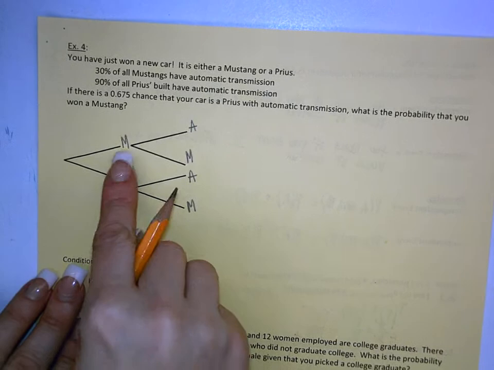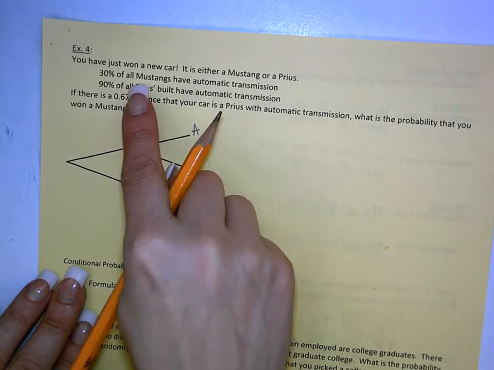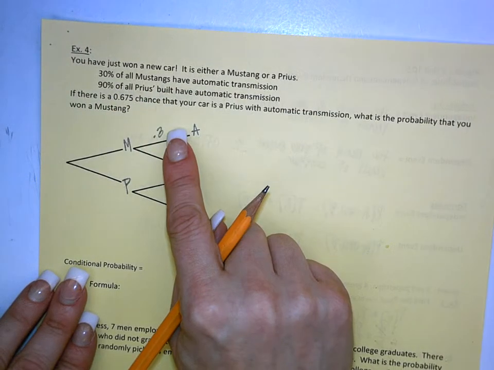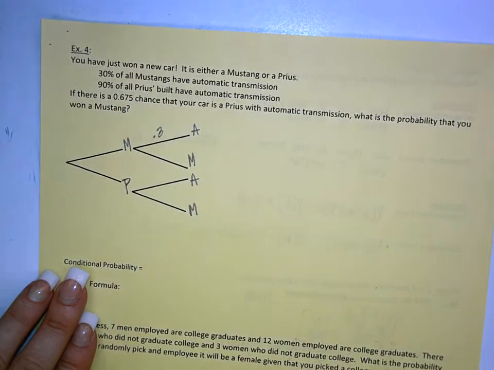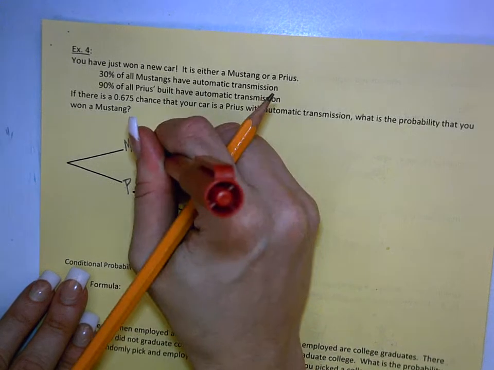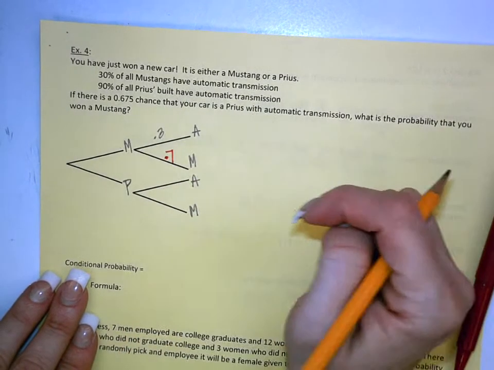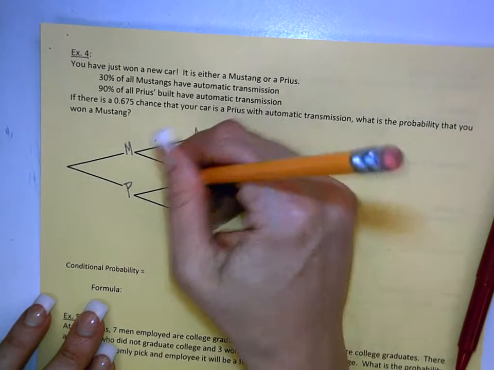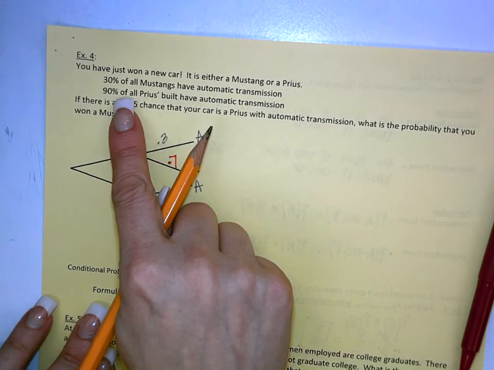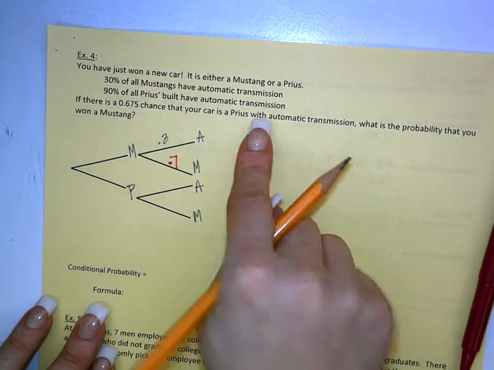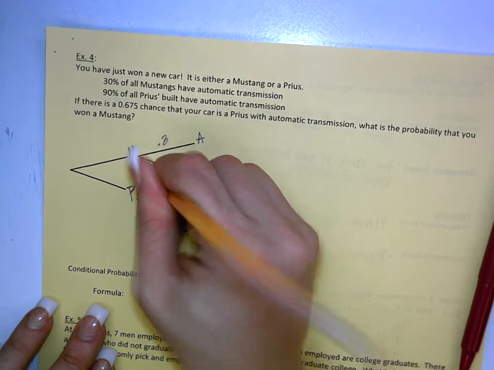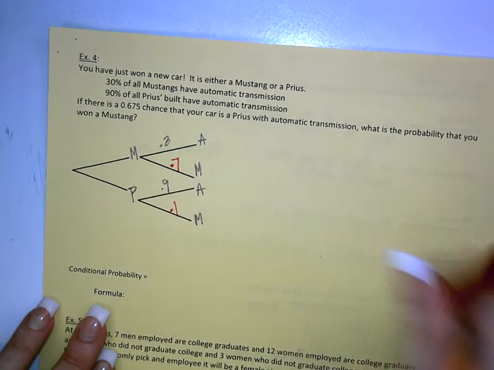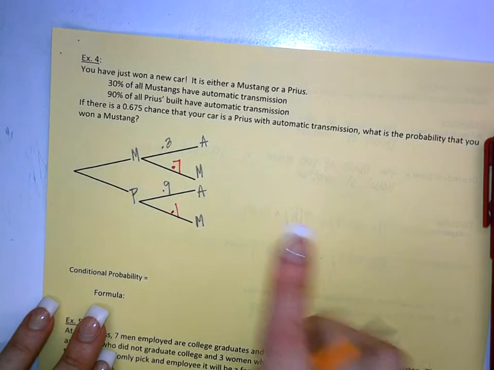So of all the Mustangs, so just this branch here, 30% have automatic transmission. So fill this in as 0.3. If 30% have automatic transmission, what percent has manual? 0.7. These have to add up to equal a whole 1. Okay, so it has to be 100% of the cars. Now, you do not automatically copy these onto the next branch because this is different. It's saying 90% of all Priuses have automatic. So 0.9 automatic Priuses. Therefore, how many have manual? 0.1 or 10%. They didn't tell you this part though, but they did tell you something over here.